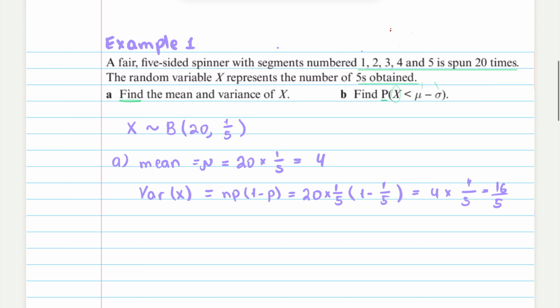So the variance of obtaining 5s is going to be 16 over 5. You can keep it like so, or you can write it as 3.2 by dividing 16 by 5. This is part A. We needed to calculate the mean and the variance of X.